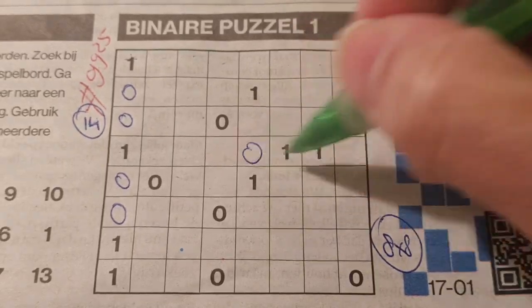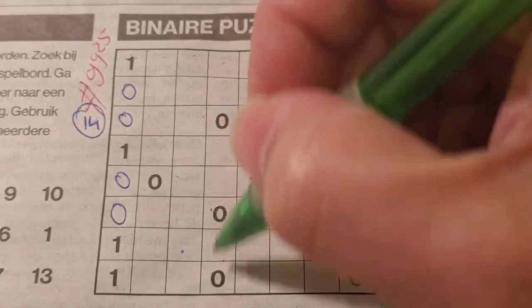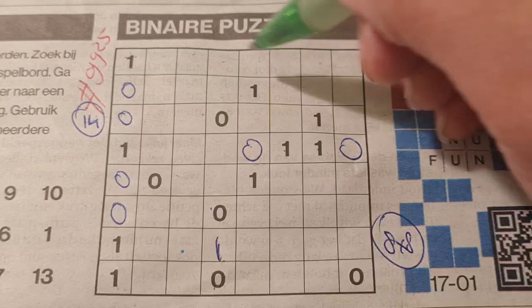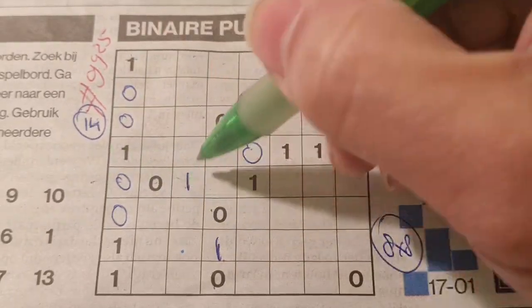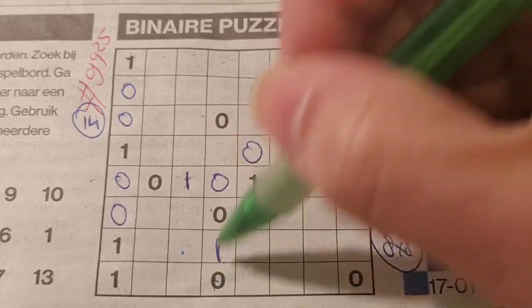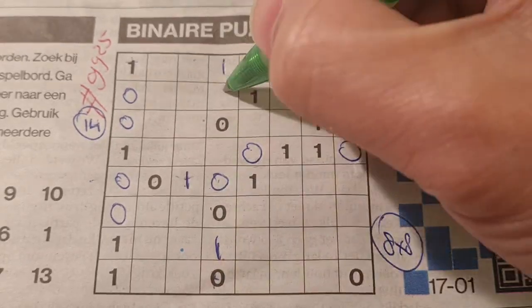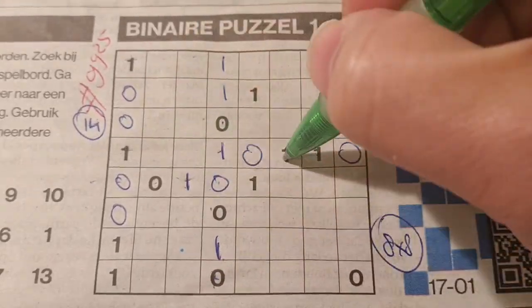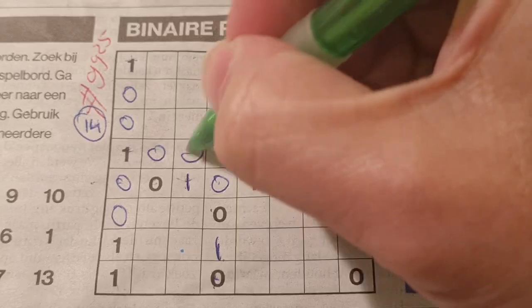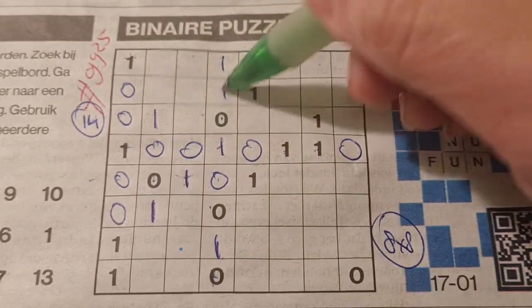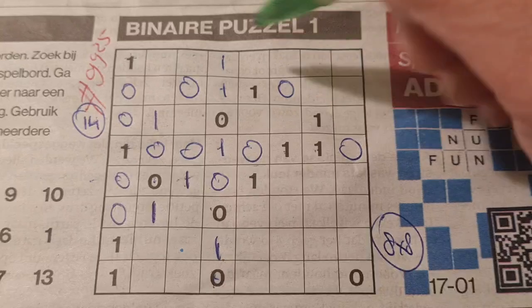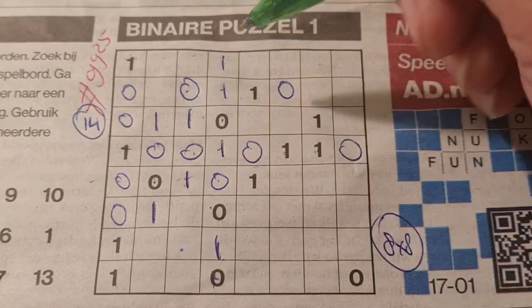Double ones, here no, there no. Between 2 O's comes a 1. Double O's, here 1, there 1. Between 2 ones comes an O. 1, 2, 3, 4 O's, so the rest are ones. 1, 2, 3, 4 ones, so the rest are O's. Double O's, here 1, there 1. Double ones, here no, there no. Between 2 O's comes a 1.